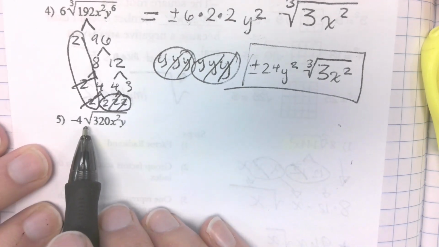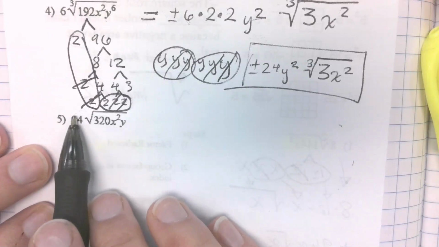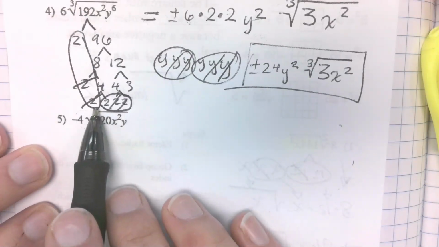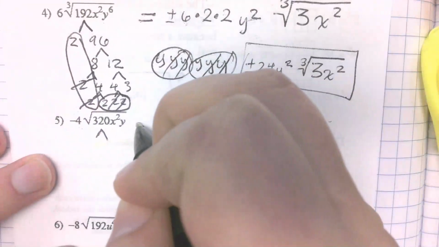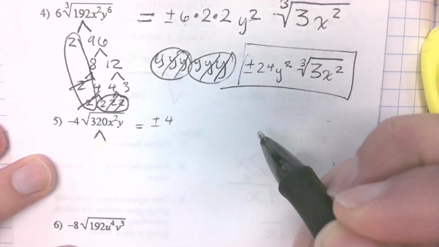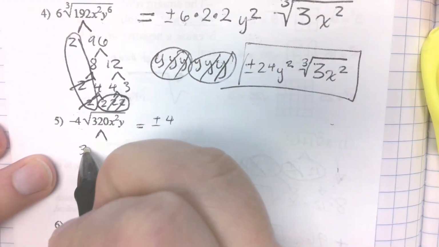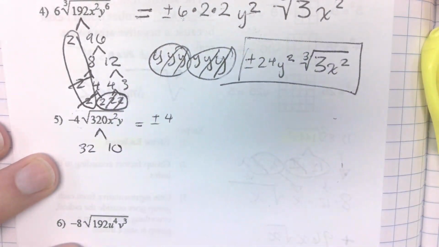What kind of root is this? How many do I need in a group? For this one, how many? If it doesn't tell me, how many do I need in a group? 2. Okay. We already know it's going to be plus or minus 4. I'm going to go 32 and 10. Are you guys okay with that?